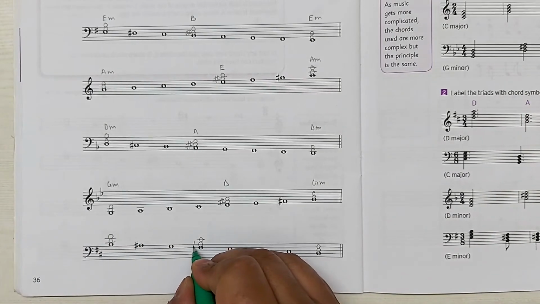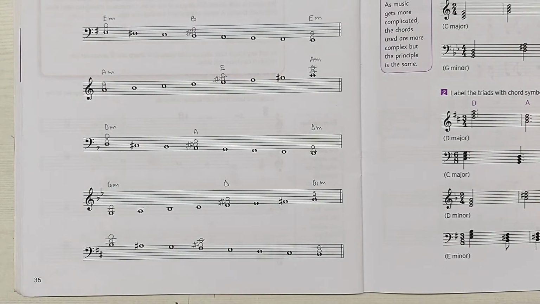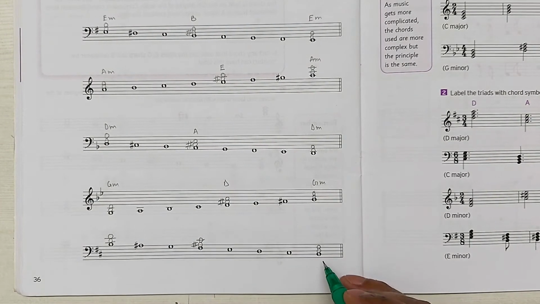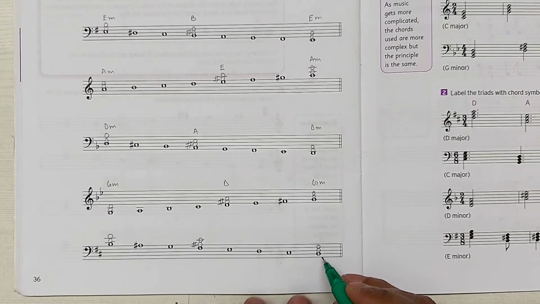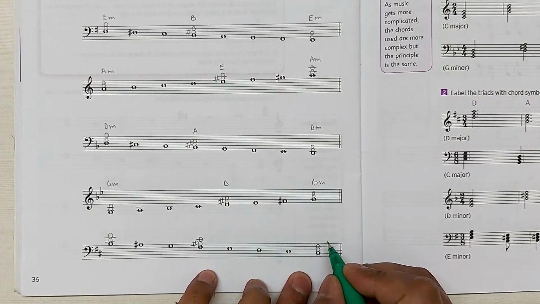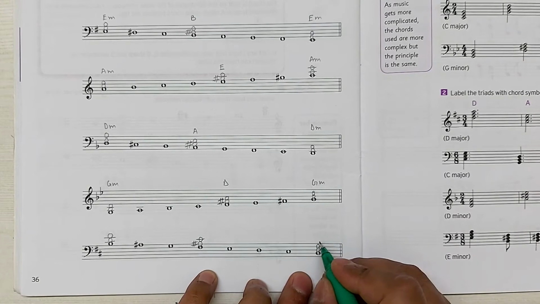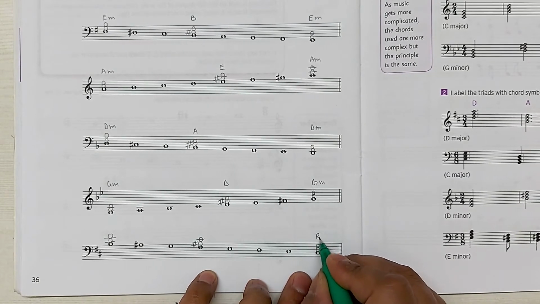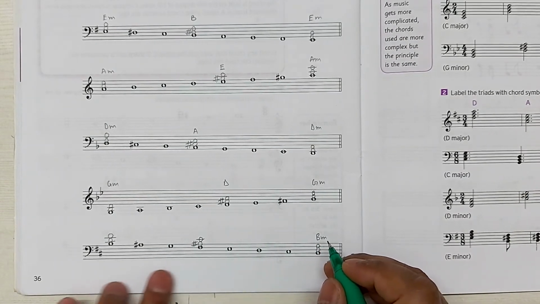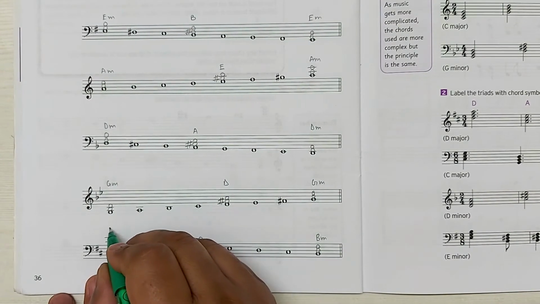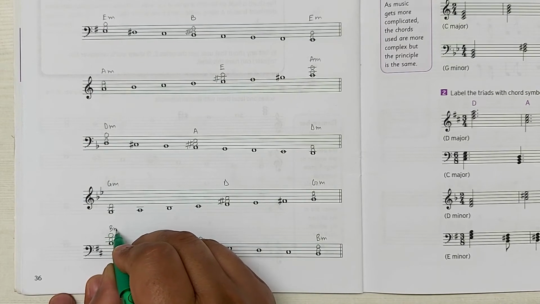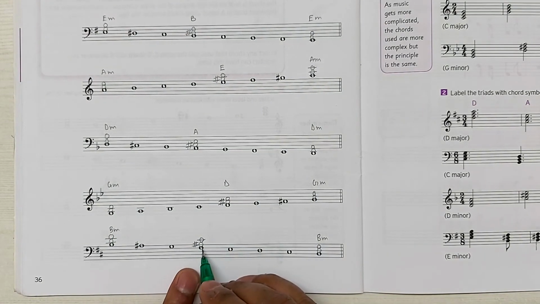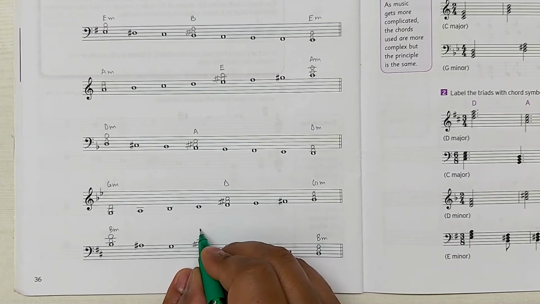We put the accidental here, and this is two sharps, and this is our B, so this is G and B, yes, so this is B minor, this is B minor, and this is our F sharp.